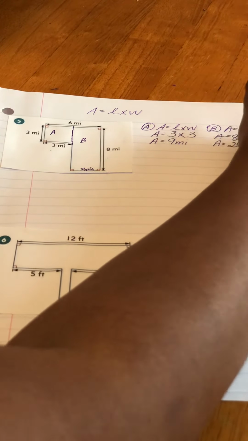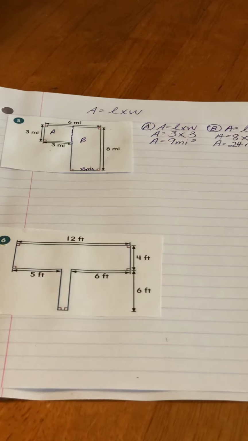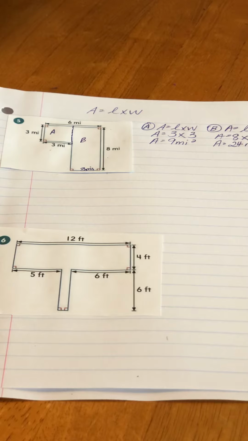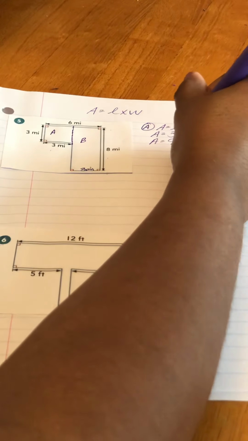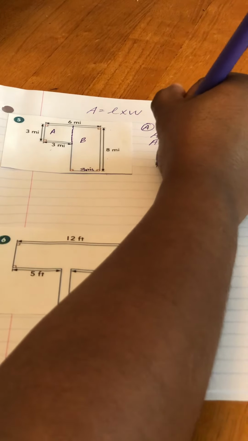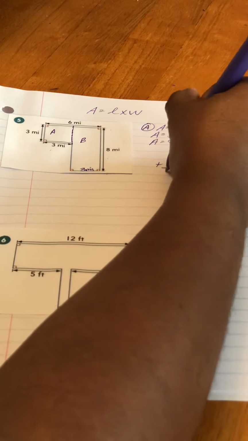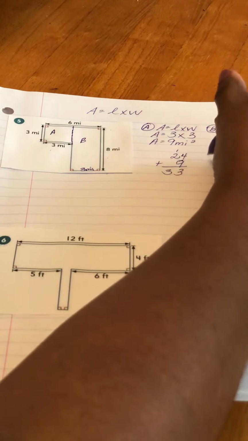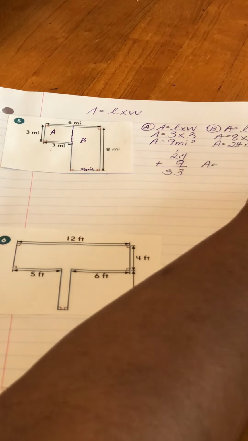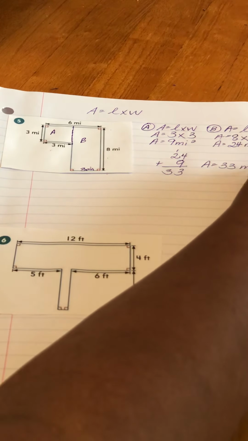Okay, so 24 square miles. We're not finished. We now have to add those two areas together. And we get the total area is 33 square miles.